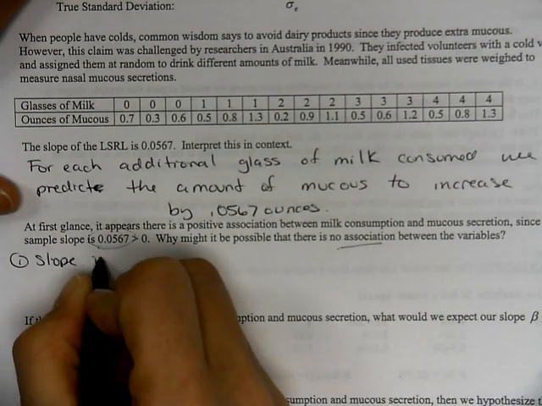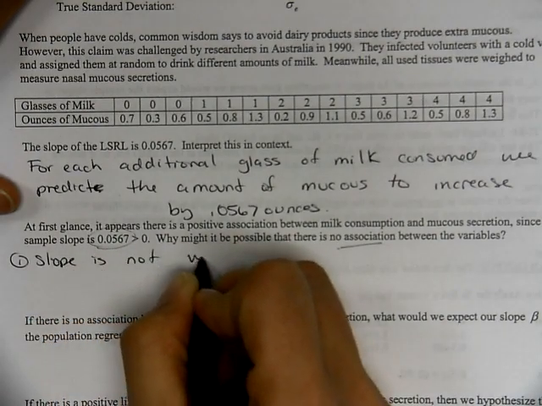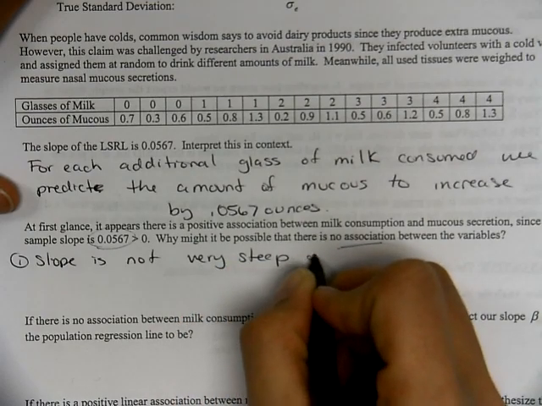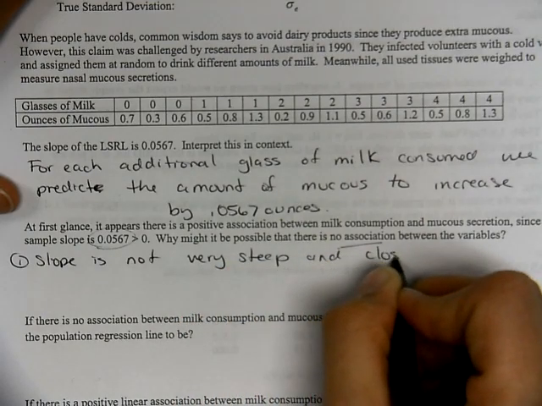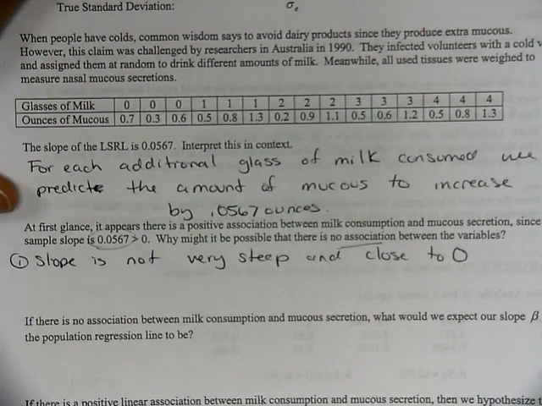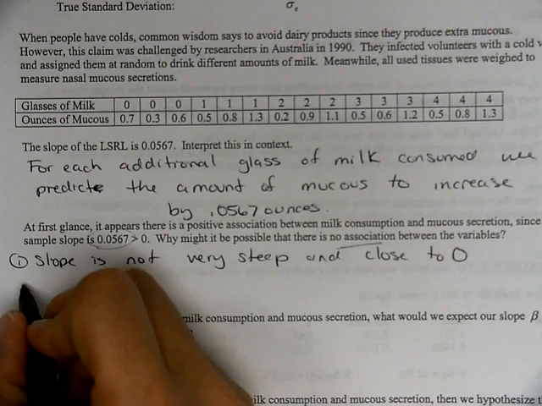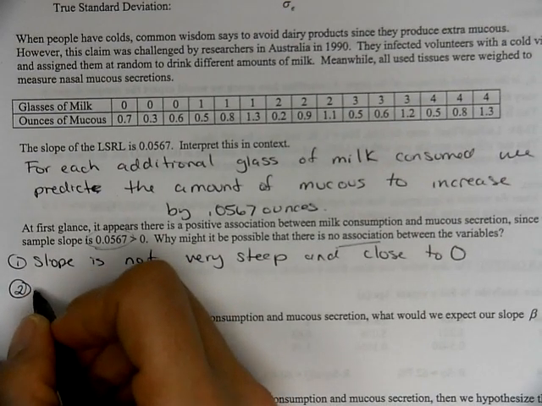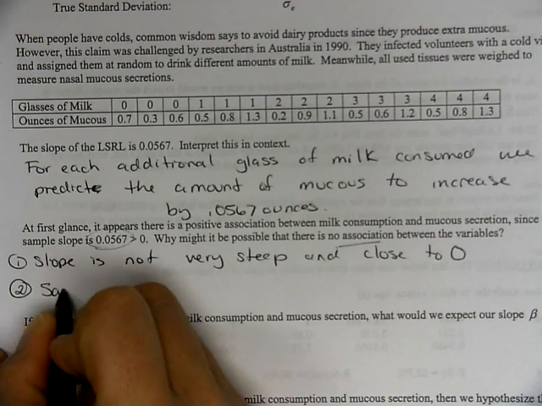So the slope is not very steep and close to 0. And usually when we say there's a 0 slope, that means there's no correlation. Think about the concept we've been talking about all year, right? You have sampling variability.